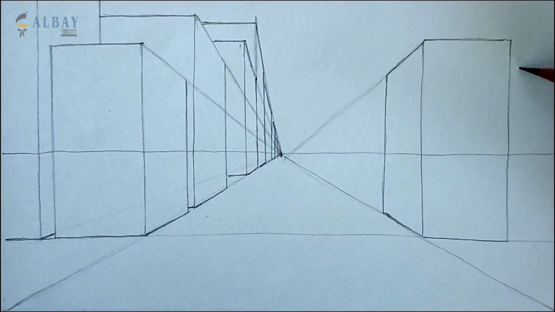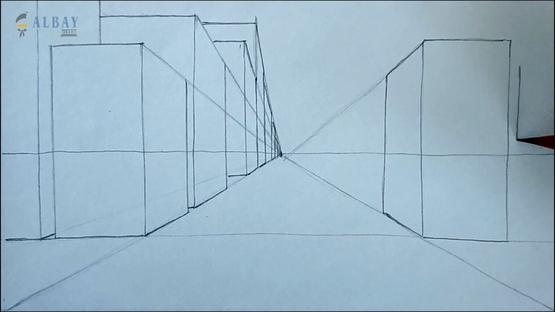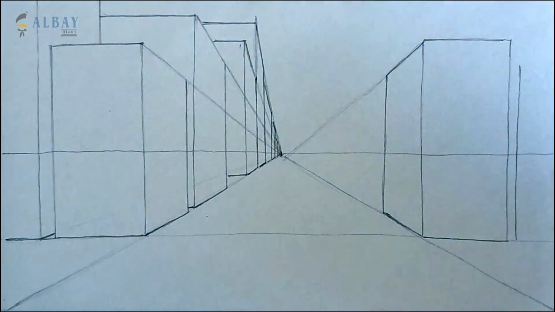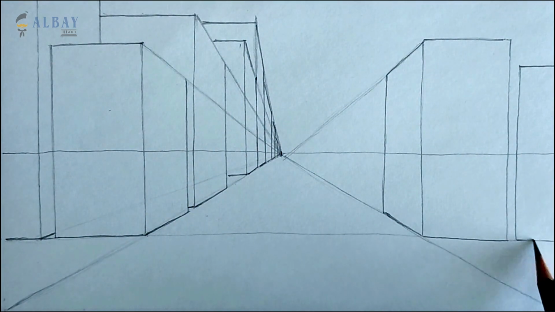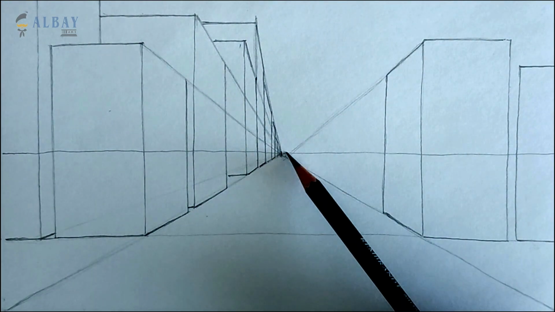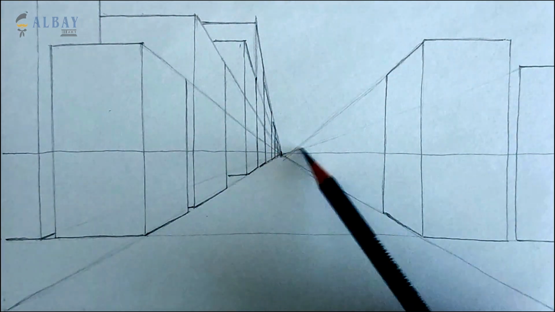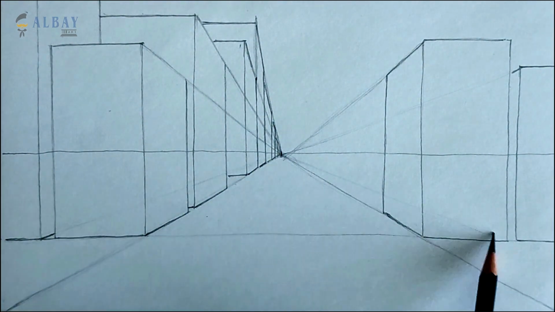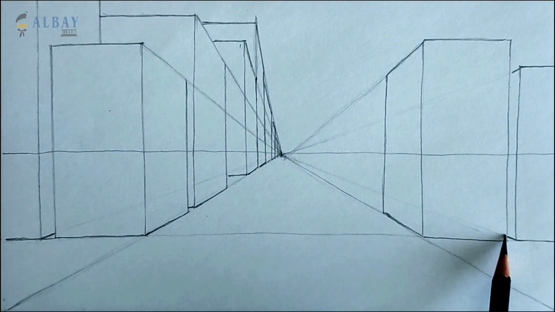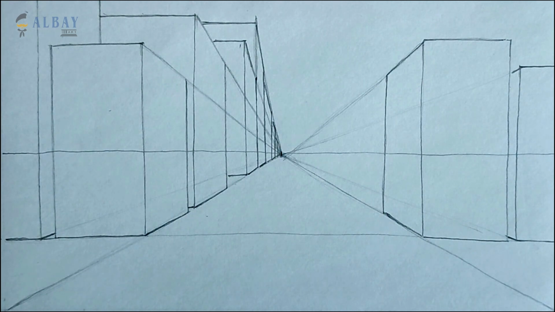Now the other building. This building will be shorter than the one next to it. I can only see half of the building. The other half is off the paper. Now the side of the building. Okay, good.